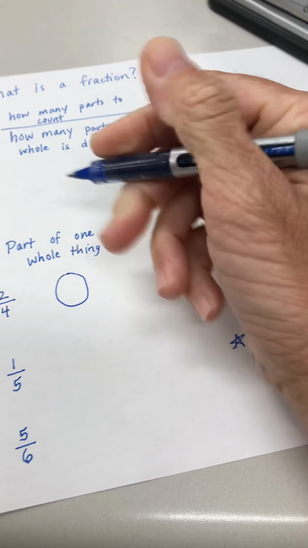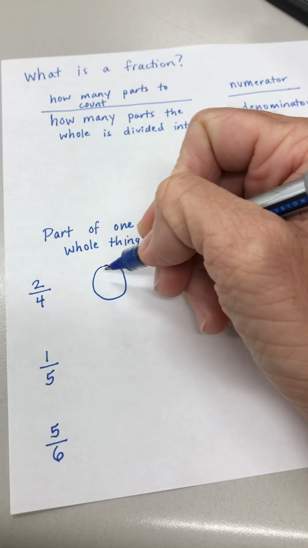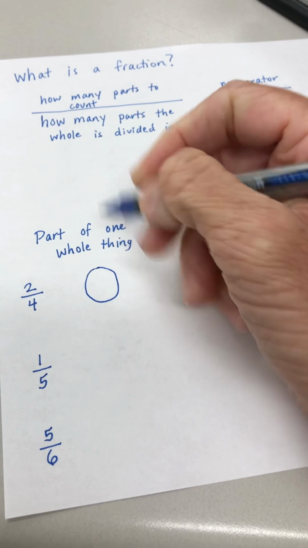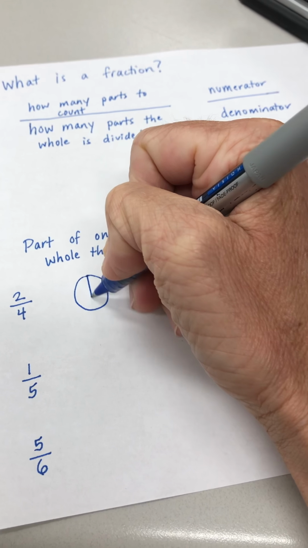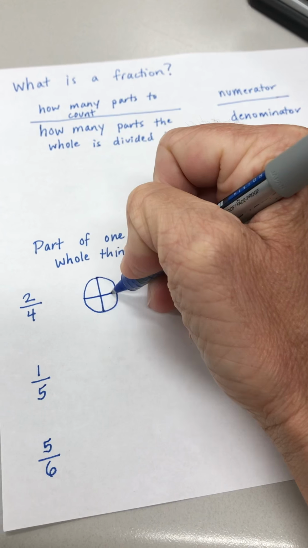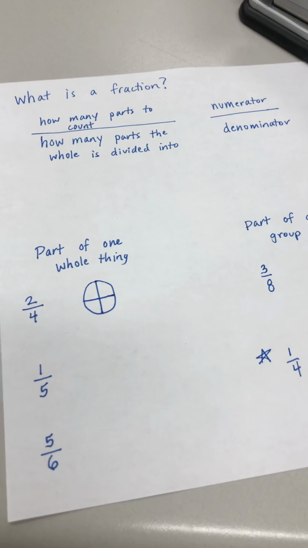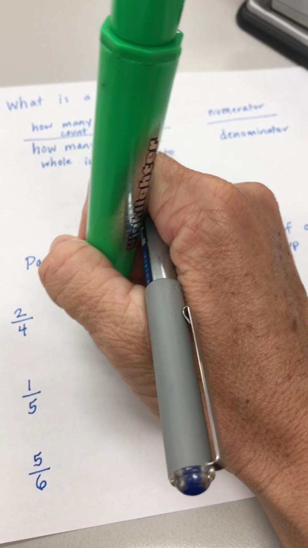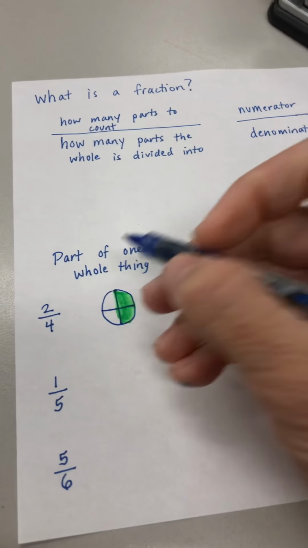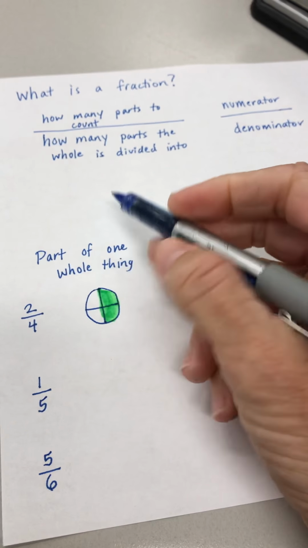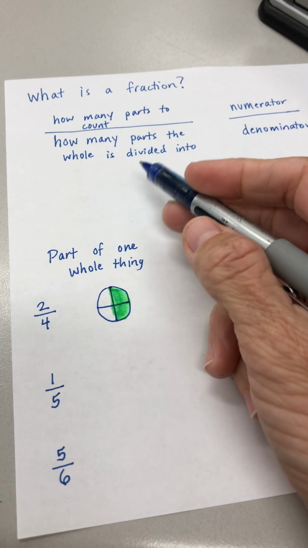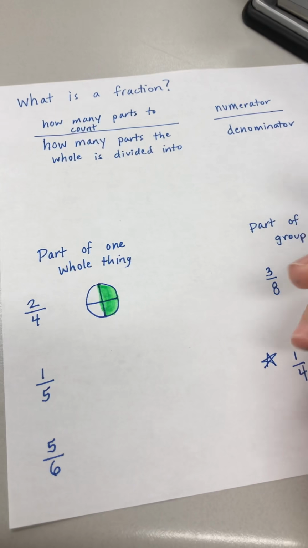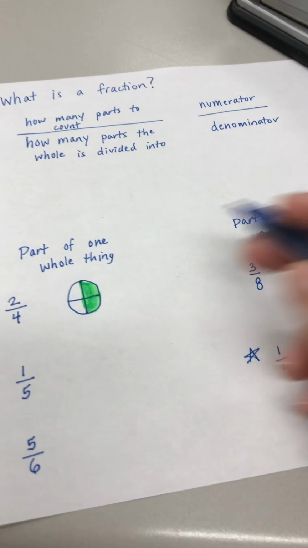I'm going to split my circle into 4 equal parts. So I don't want to split lines here because that would make some uneven parts on the side. So to make that equal, I'm going to split it into 2 parts and then into 4 parts. All right, that numerator of 2 means I'm going to shade in 2 of those parts. So to give myself 4 parts, which is what my denominator is, how many parts I'm going to divide the whole into, and then my top number, my numerator, how many parts I'm going to count, 2 out of the 4. Very simple fraction of 2/4.